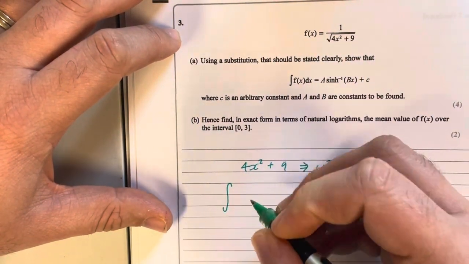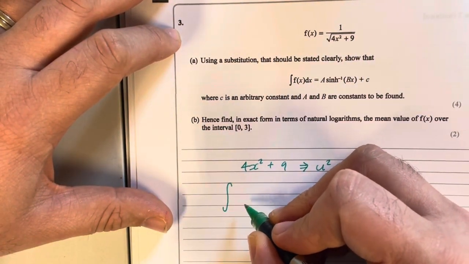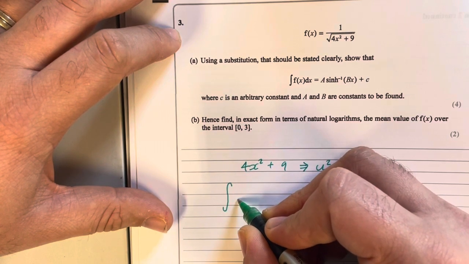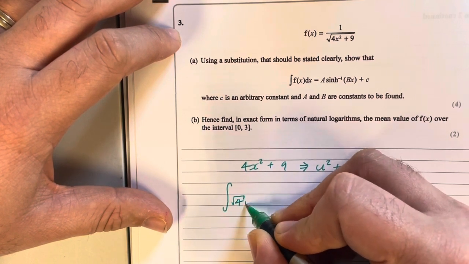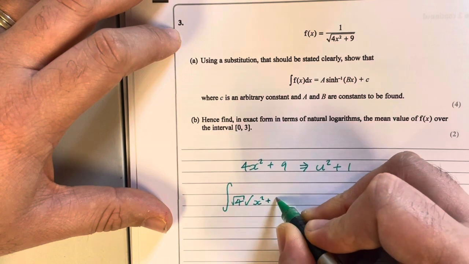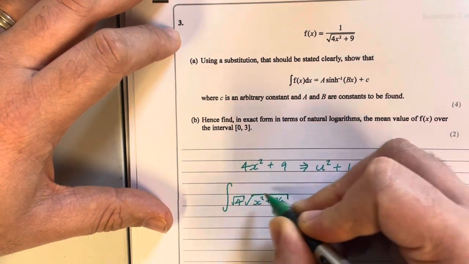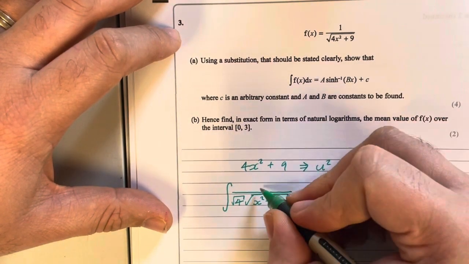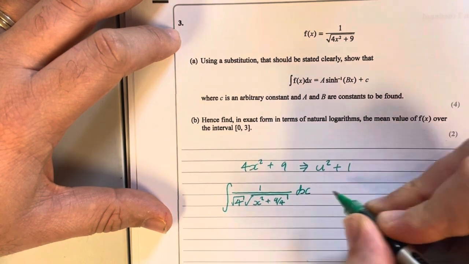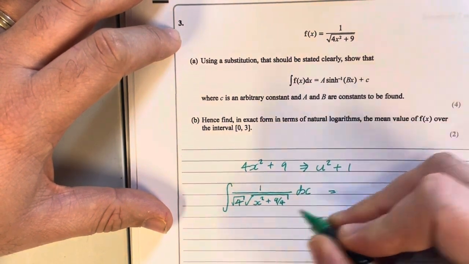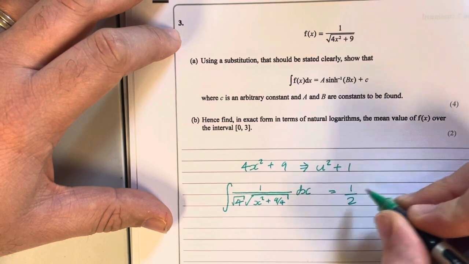So the integral of 4 times the square root of x squared plus 9/4, all under 1 dx. The square root of 4 can now just come out of the integral as a half.